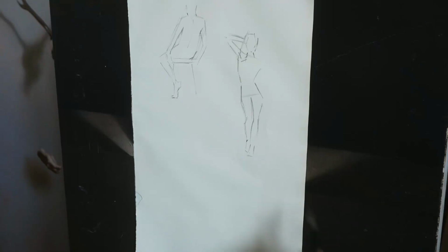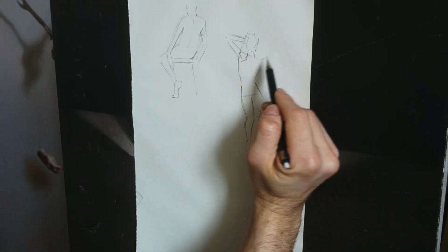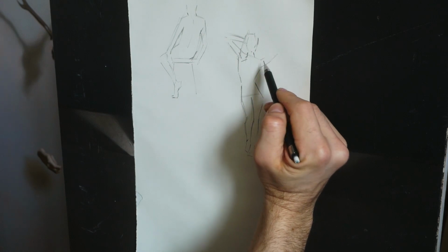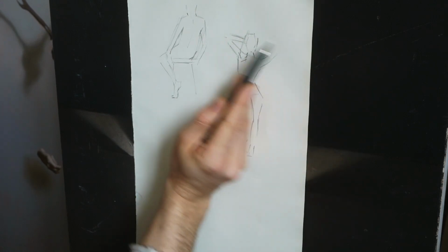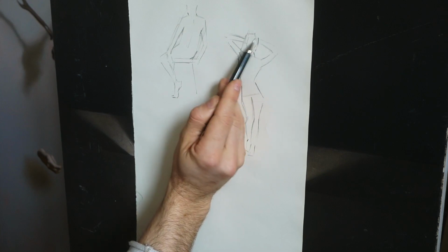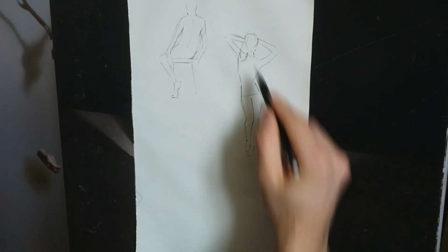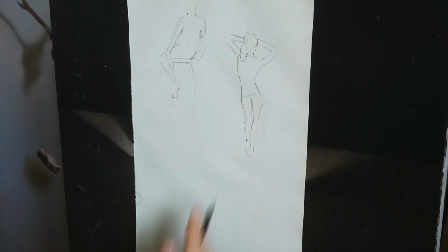Got the neck dropping down. It's probably gone a little bit too small with these legs relative to the top of the body, but roughly fit in there. So what I'd probably do, correcting this one, I think I'm going to run out of time, but I would just extend the legs. So let's see if we can get one more done. Try to find a good pose for the final one. Well, hopefully you guys get the idea.